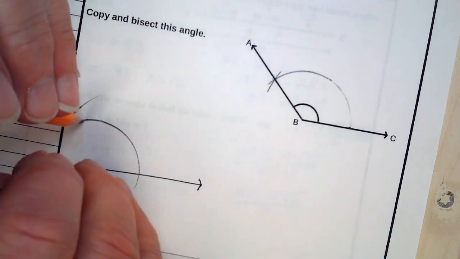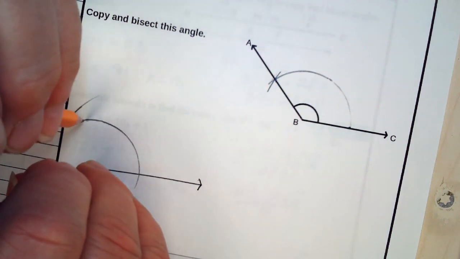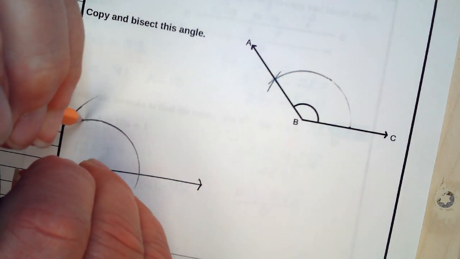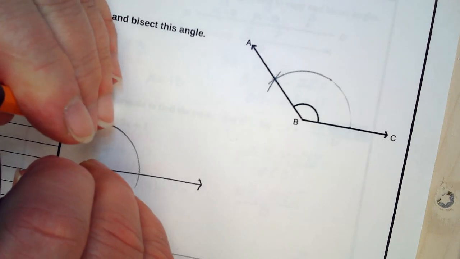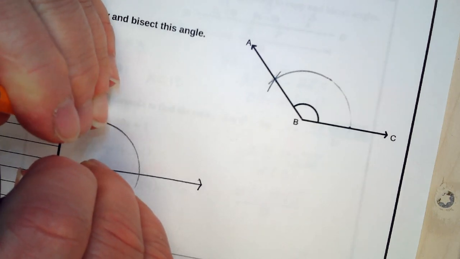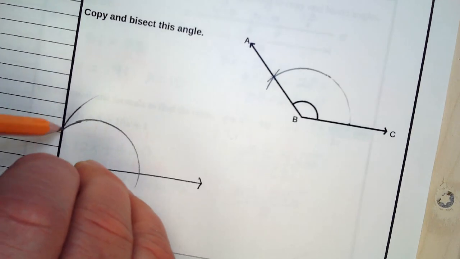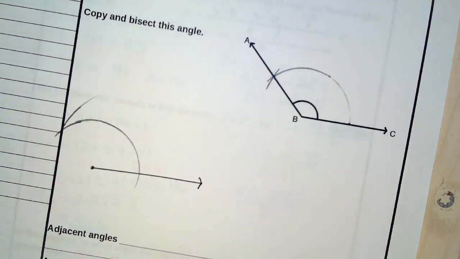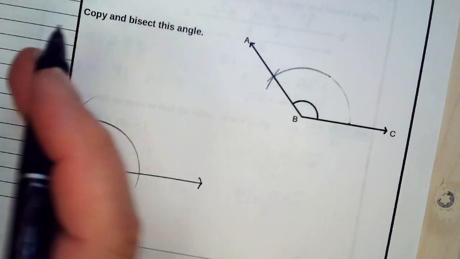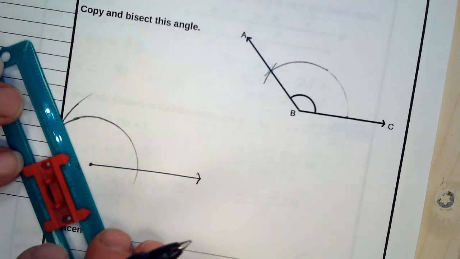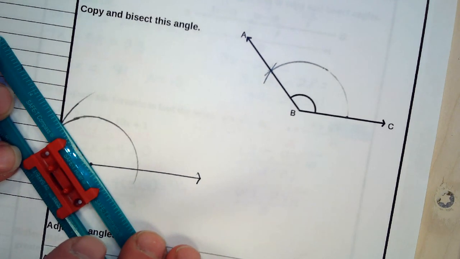I'm going to come just a little bit right there. Get it back on my arc. Okay. Now, this tells me I should have moved it over a little bit, but I didn't. So you might want to move it over a little bit.